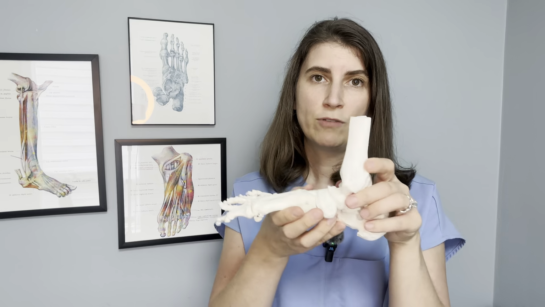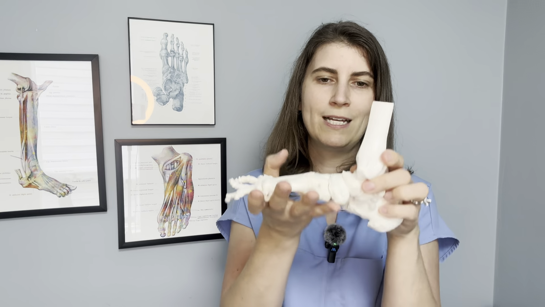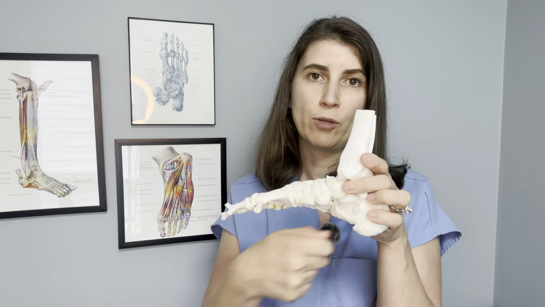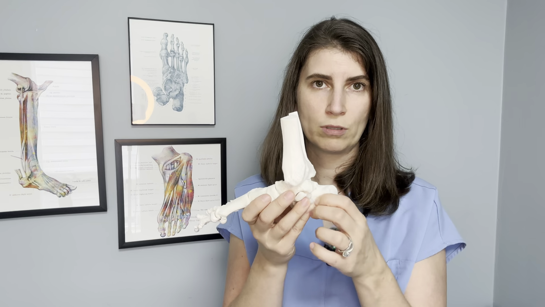In flat foot deformity, it's a different mechanism because the foot is going this way more, still pulling through the plantar fascia and pulling on the bone, causing a bone spur at some point. You can also have a fracture of the calcaneus.